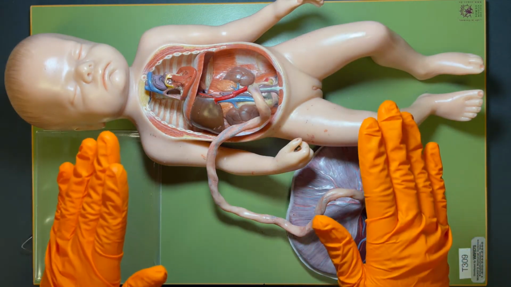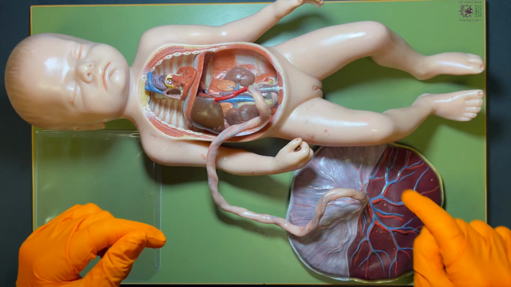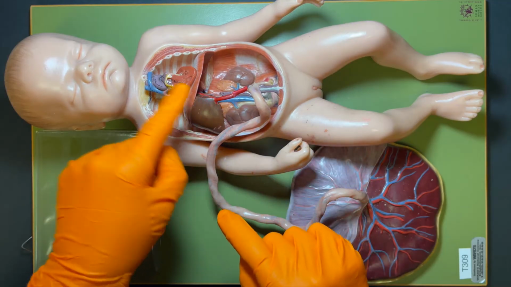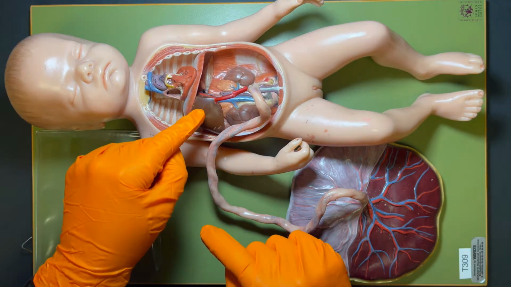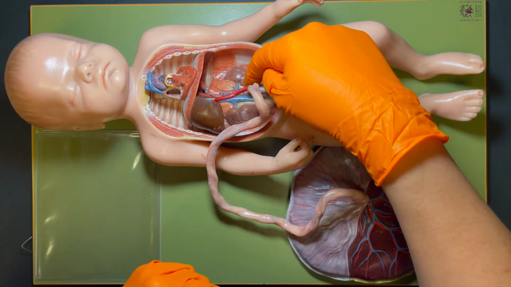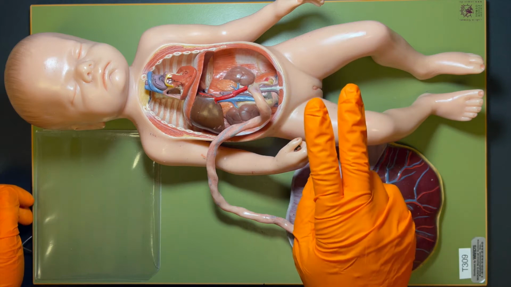Let's get a quick overview of this model before we dive into the fetal circulation. Here we have the placenta, the umbilical cord. We have various vessels inside, but we'll also be looking at the liver, the heart, and then these vessels within the abdominal cavity. Now, there are two things I really want you to remember.